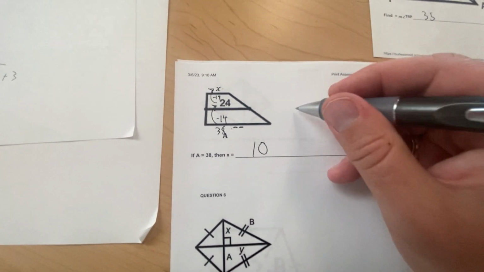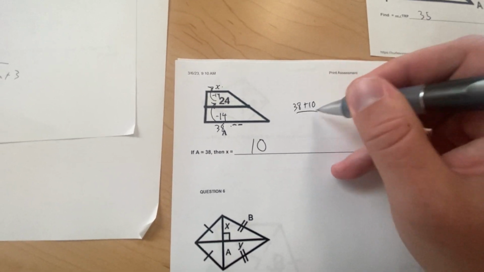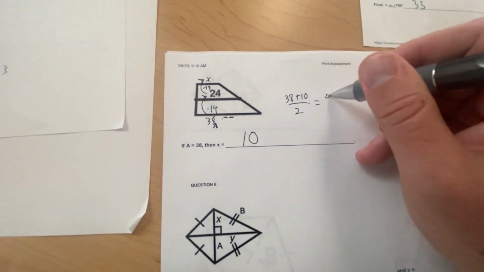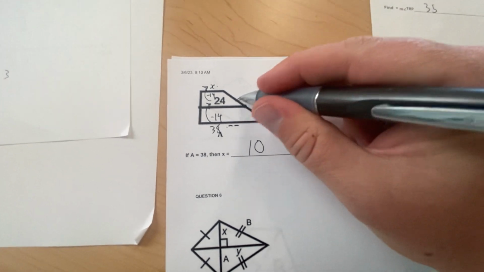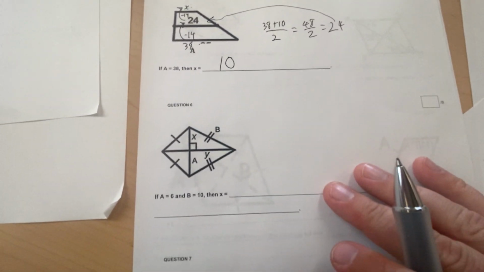If you're not sure if that works, 38 plus 10 divided by 2, that's going to be 48 divided by 2, which is 24, which is exactly the middle over here.